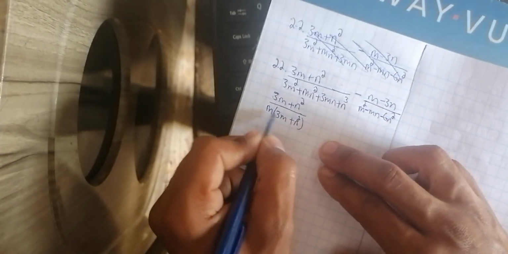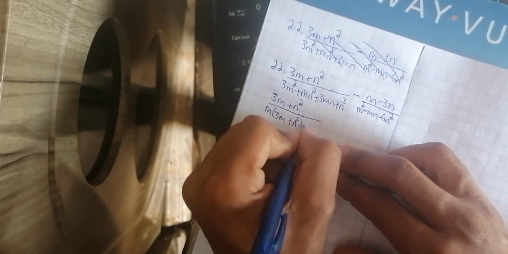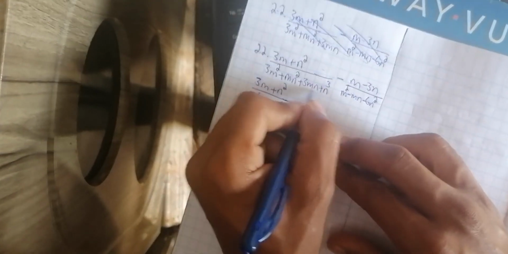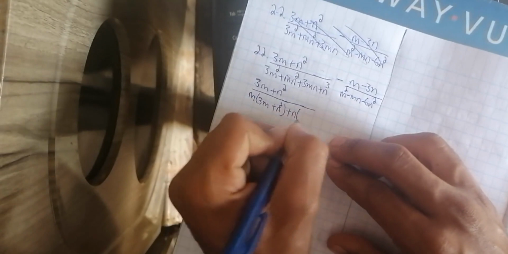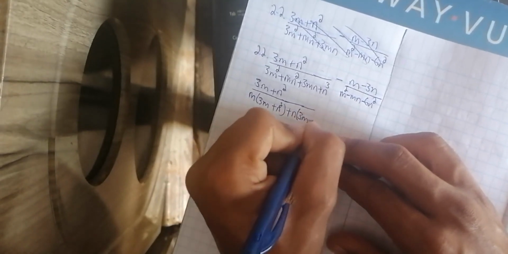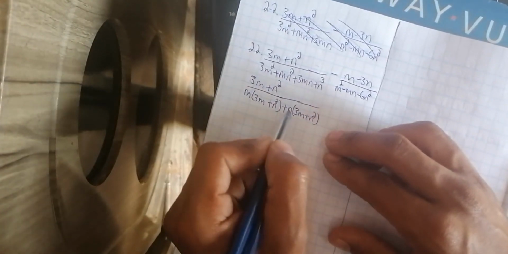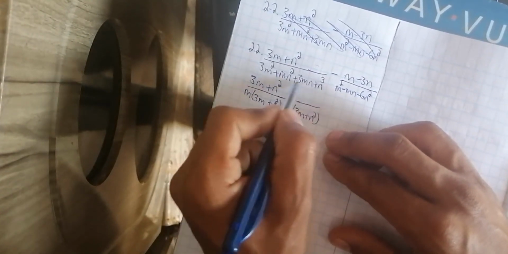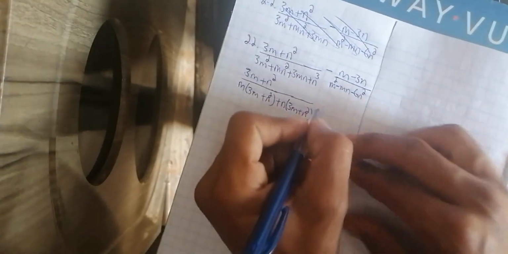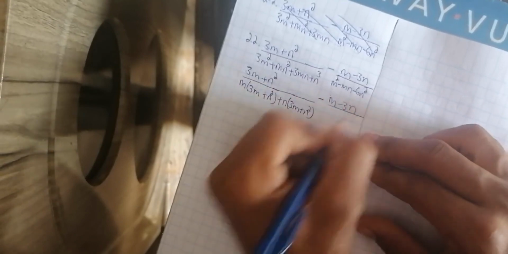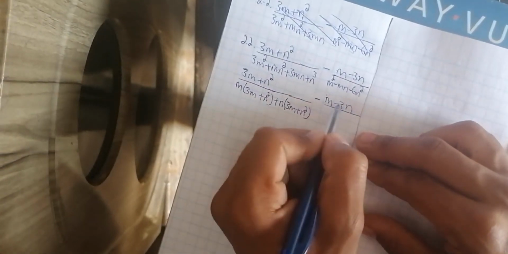Is this correct? Yes. Again, let's say something is common here, which is n, 3m plus n squared. Can you see that? Even here we have n that is common. Multiply this, multiply that. Right, from here we can continue. Minus m minus 3n, because there's nothing common there.